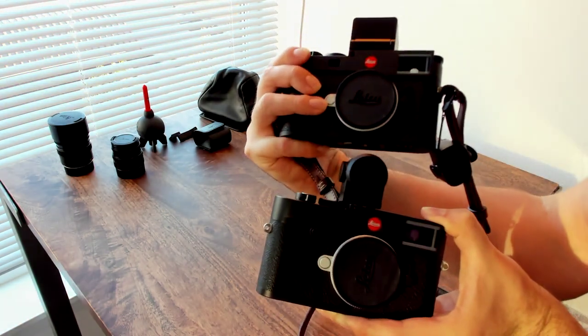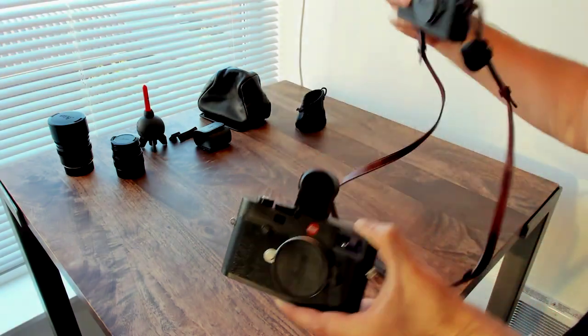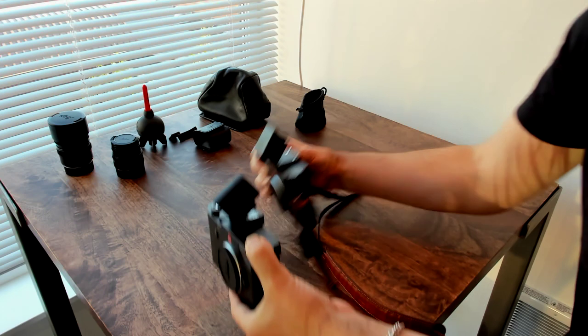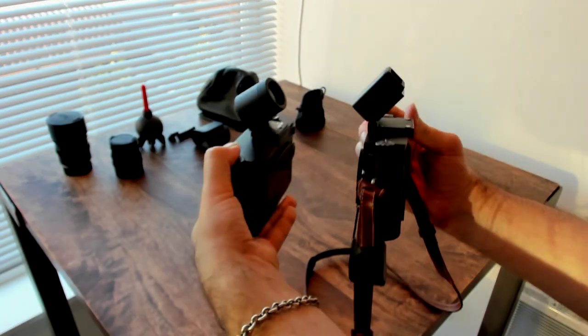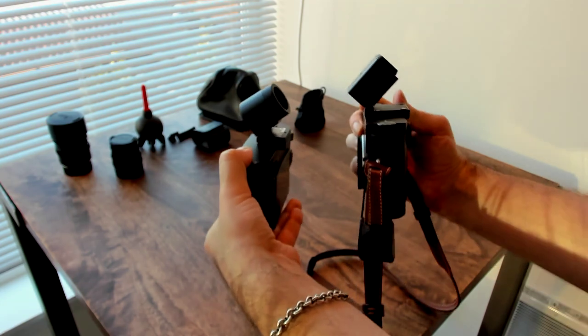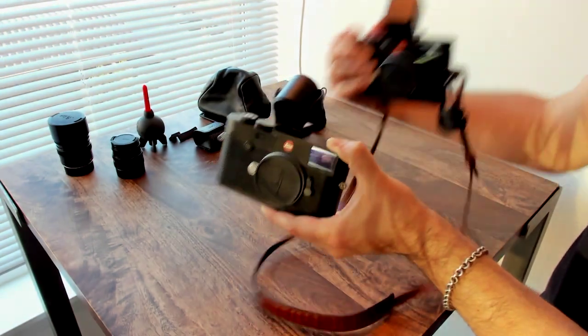As you can see, the M11 VisoFlex does sort of feel like it has a larger footprint because it is wider. Let's look at these from the side. It's thinner. So from the side, it's smaller, but from the front, it looks larger.